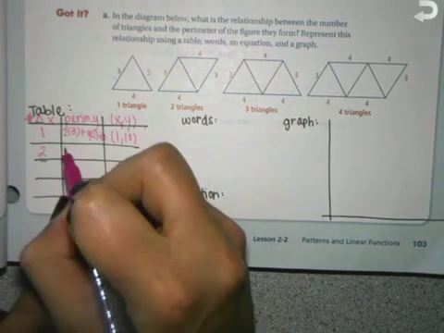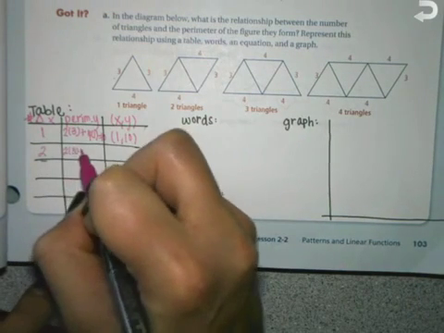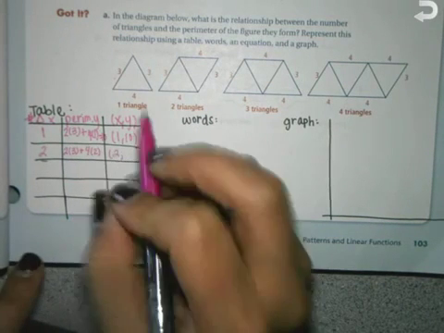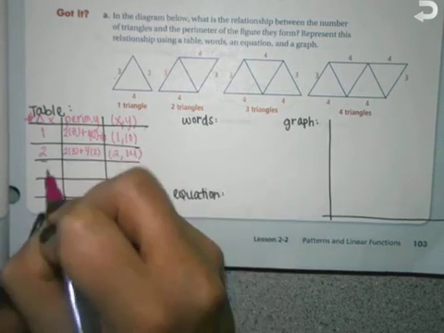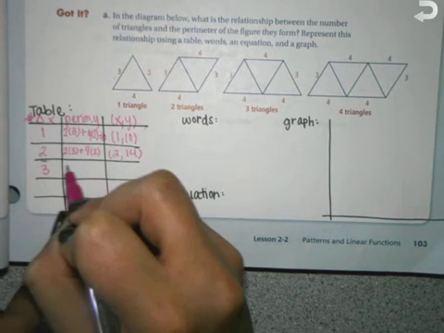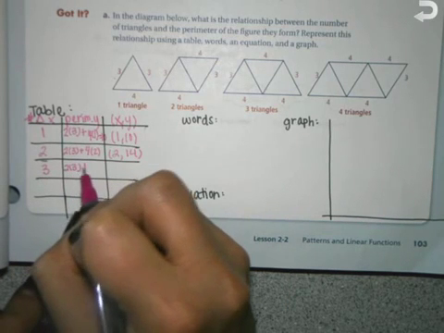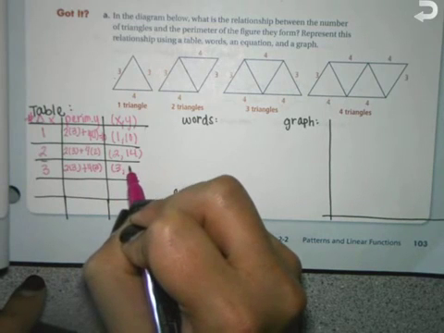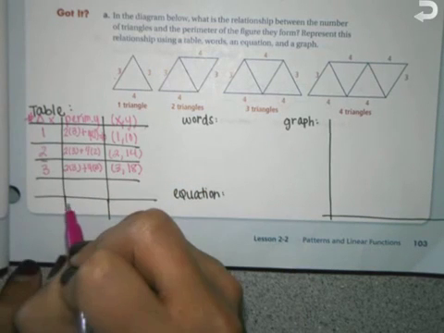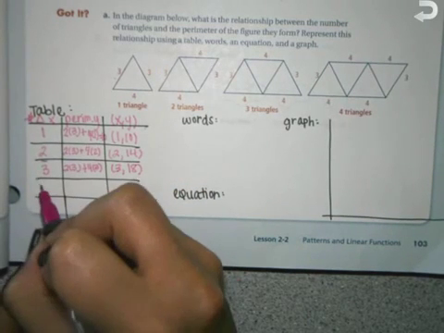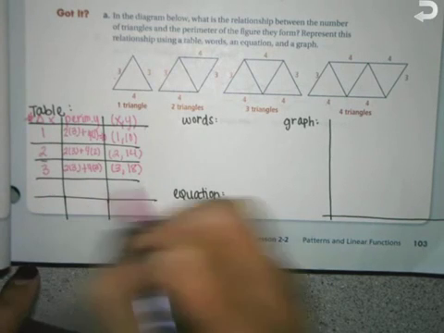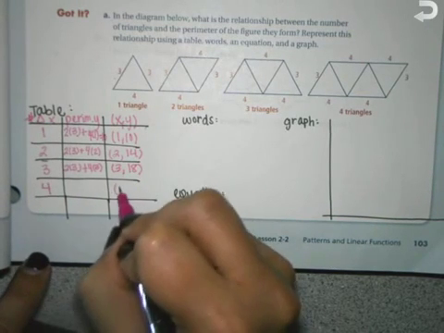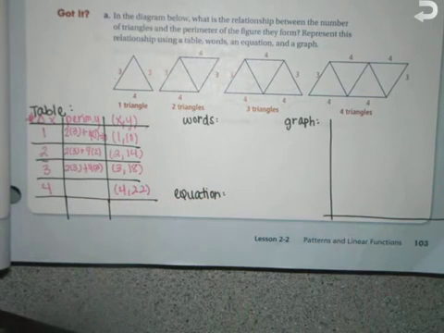Okay, when we had 2 triangles, that's 2 times 3, that doesn't change, plus 4 times 2, and that gave us 2 comma what? 14. When our input was 3, we got 2 times 3 plus 4 times 3, and that became 3 comma 18. And then this one would be 4, and then it all comes out to what? 22. And then you just add, yeah.